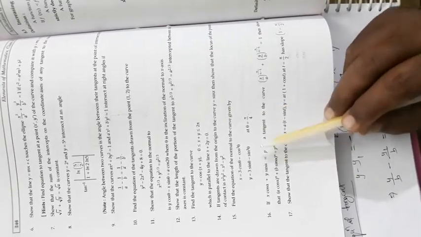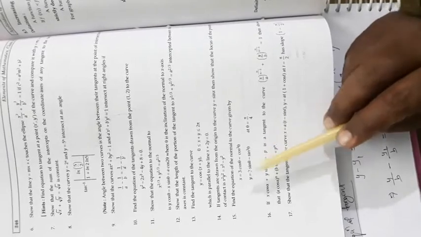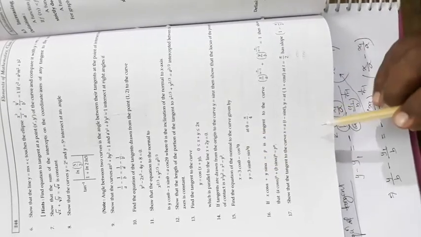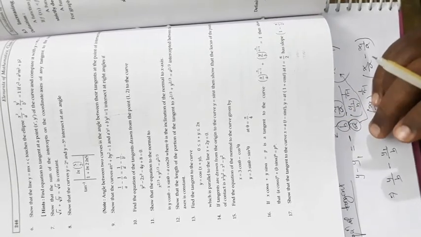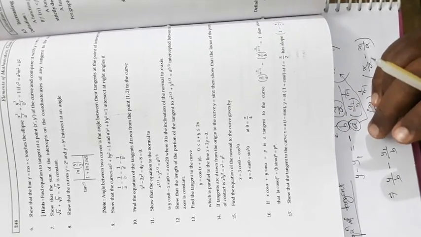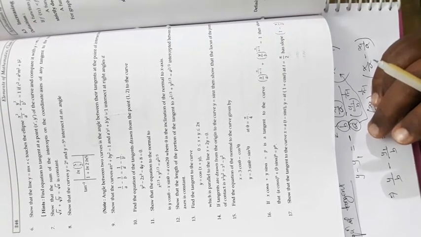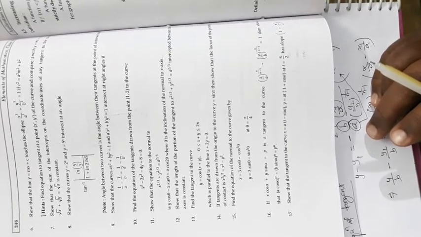And that is mt, slope of tangent. And we know what is slope of normal. That is mn, which is equal to minus 1 by mt. Now after finding the value of mn and x1 y1, your equation of normal is y minus y1 is equal to mn into x minus x1.